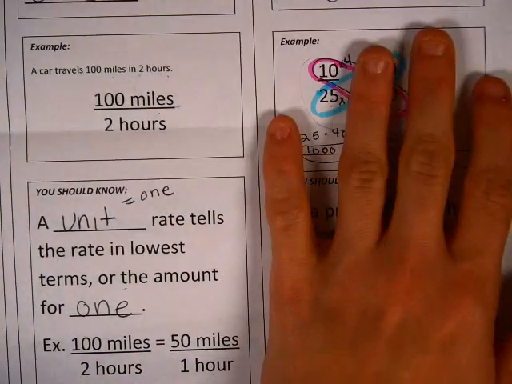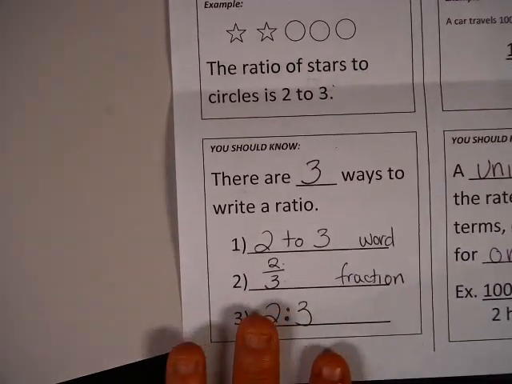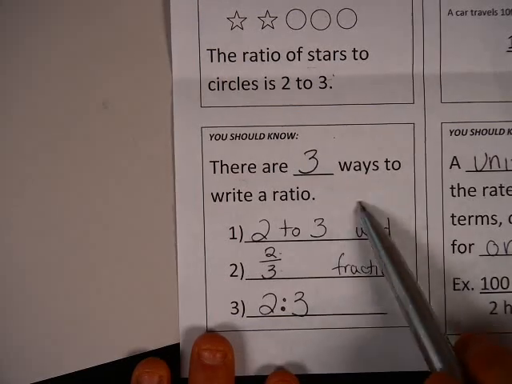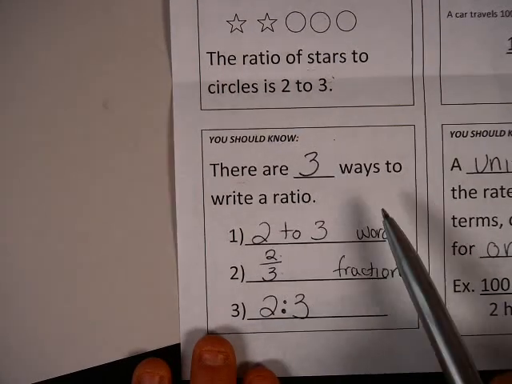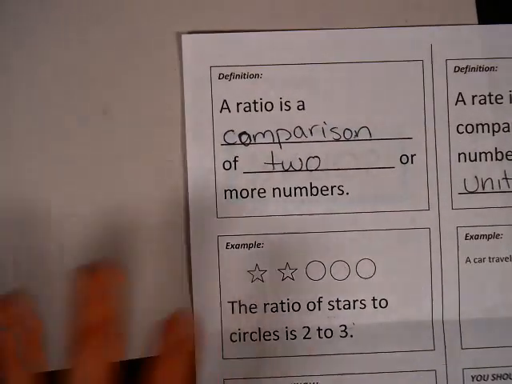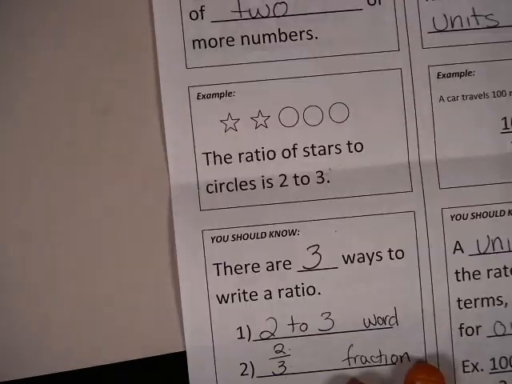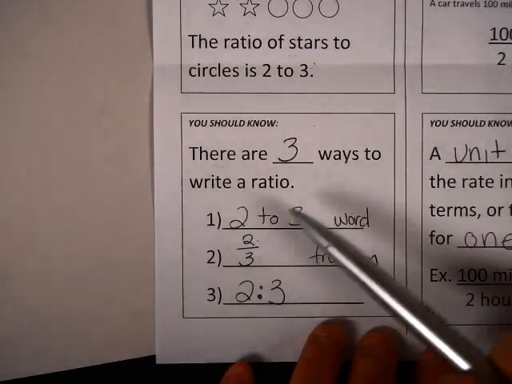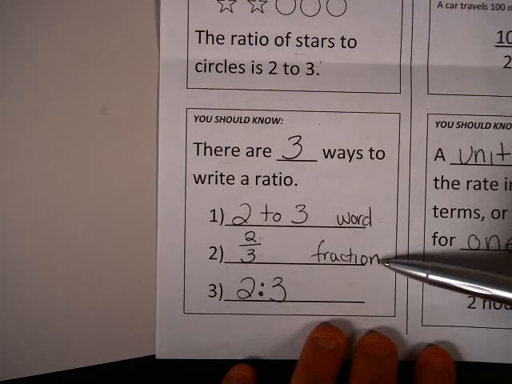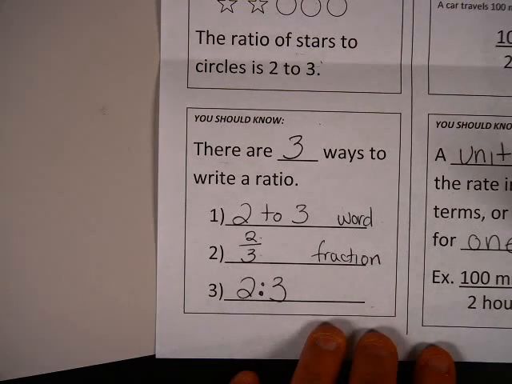Again, this is much later. Really, I want you to focus on what a ratio is, and when you come in tomorrow, I want you to remember the 3 ways. That's what I'm going to ask you when you walk in. What are the 3 ways to write a ratio? And remember, it is a comparison of 2 things. Think of boys to girls or cats to dogs. So, when you come in, make sure you know the 3 ways to write a ratio: word form, fraction form, or colon form. Okay, thanks.